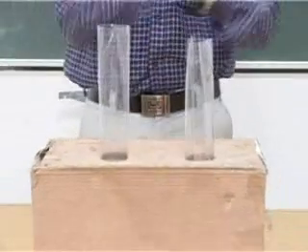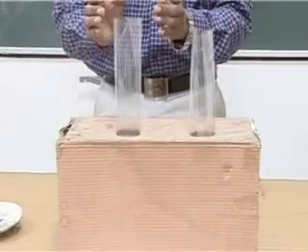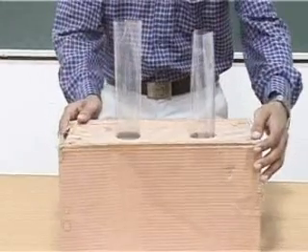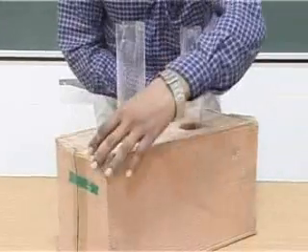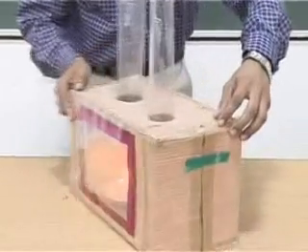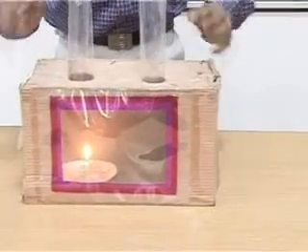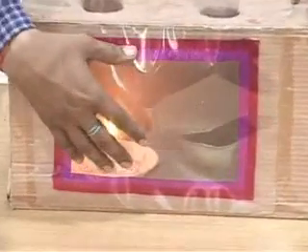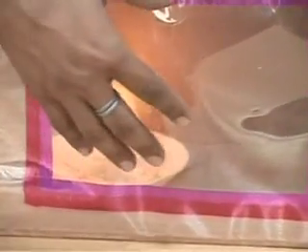In this box, first, these are the two cylinders where smoke goes one way or the other, and this box itself contains a candle inside. We have put this transparent sheet here so that you can see what is inside.